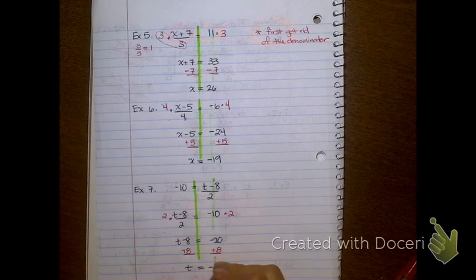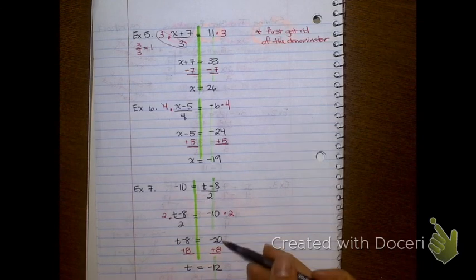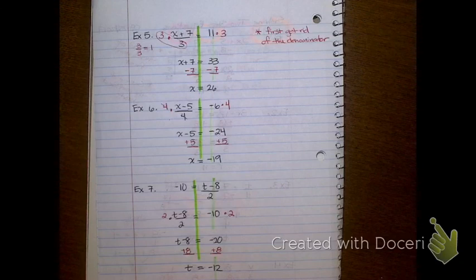Okay, who got negative 12 for their answer? Okay, good. All right. These were different signs. We had to end up subtracting them, right? Okay. How many of you feel pretty comfortable with this skill?